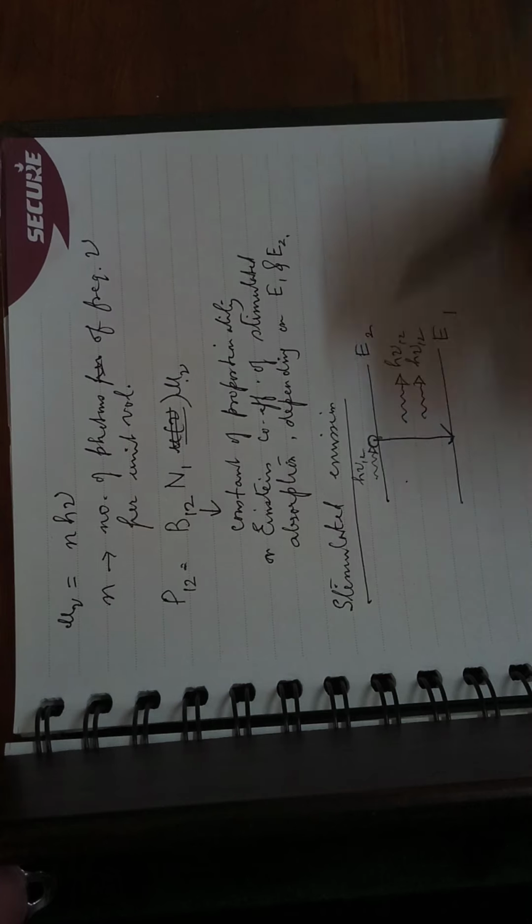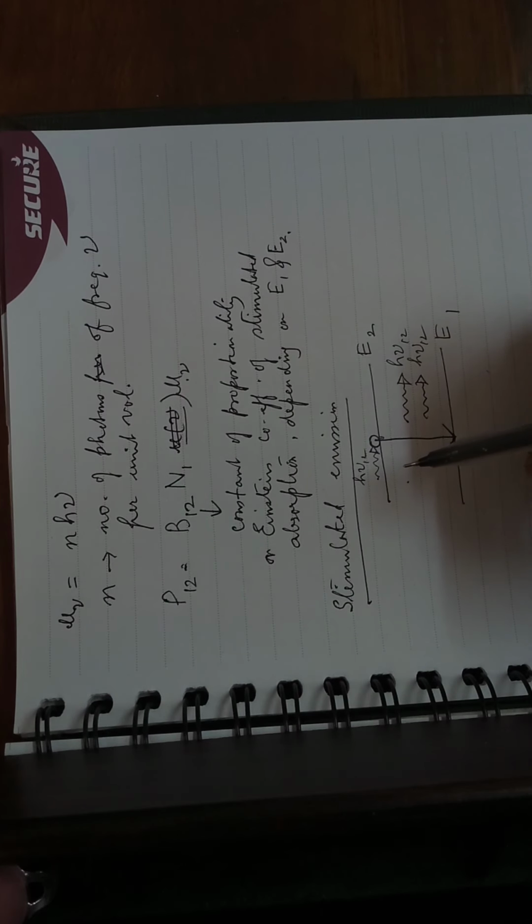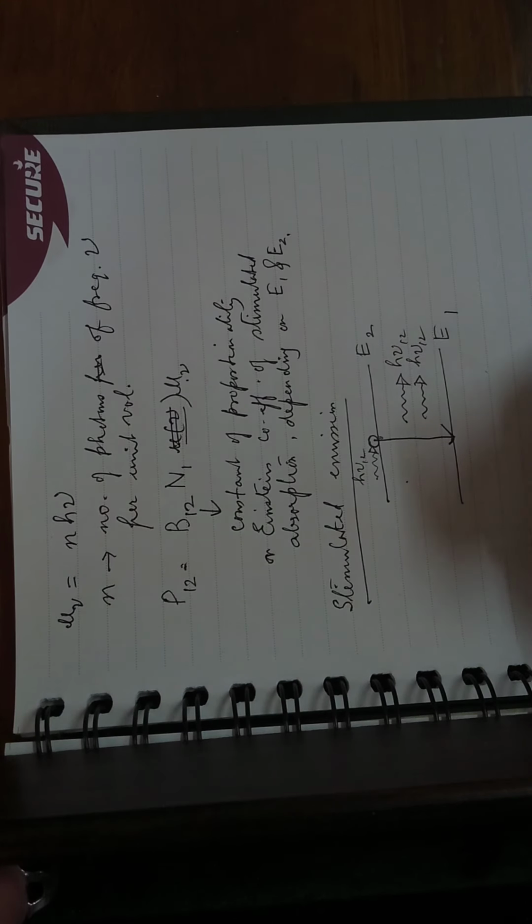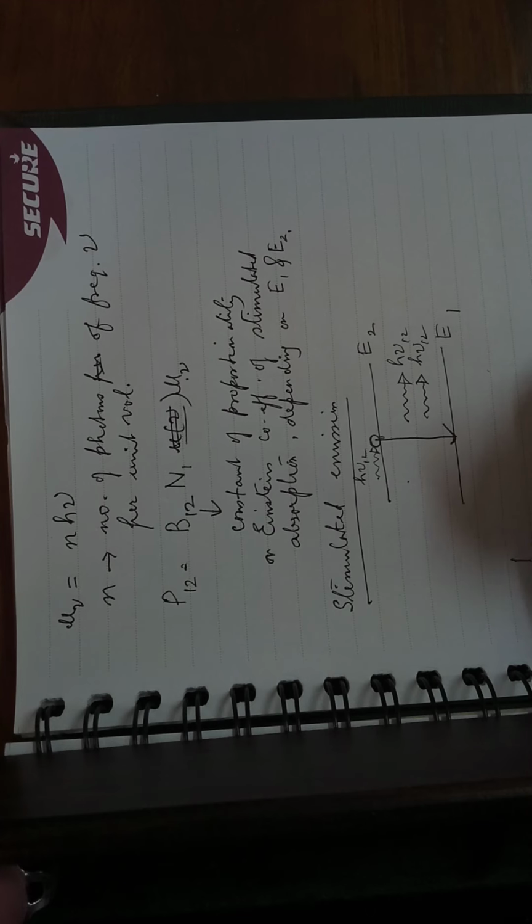Why? Because this photon acted as a stimulant. The probability now will be P21.